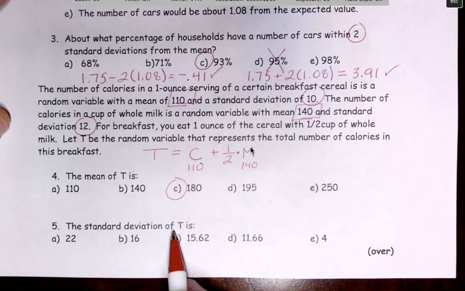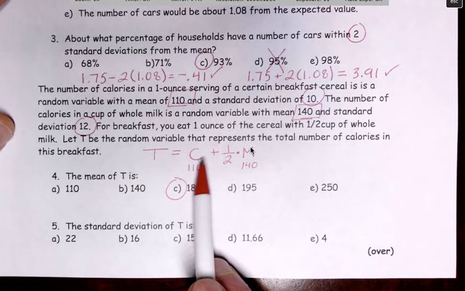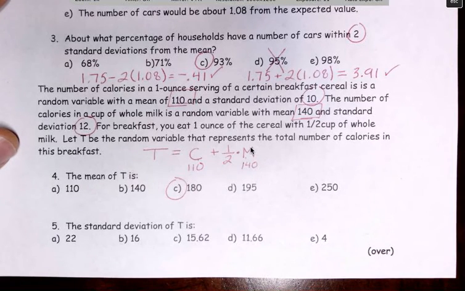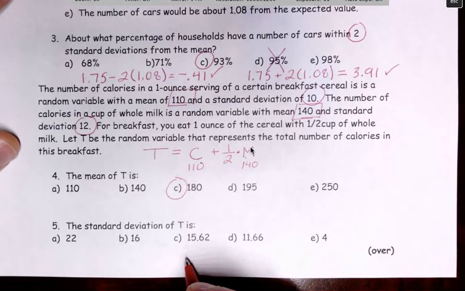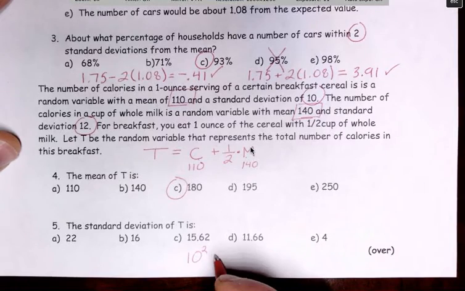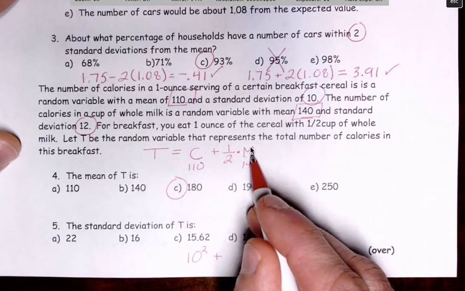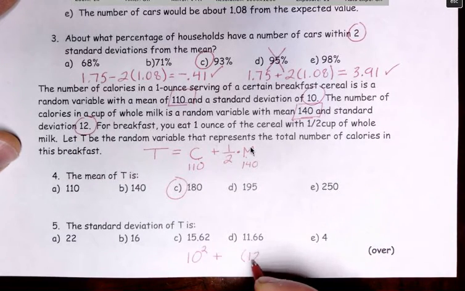So for the standard deviation, we have to believe that these two random variables C and M are independent of one another. If they are independent of one another, then we can add their variances. So I'll write it down here. Let's start with C's variance. Its standard deviation is 10. What I need to do is square that to make its variance. To that, I need to add the variance for M. For milk, the standard deviation was 12. That makes the variance 12 squared.